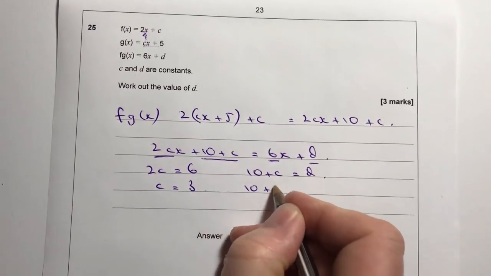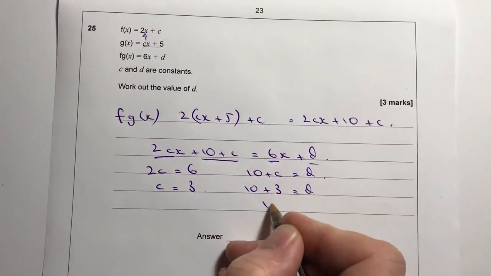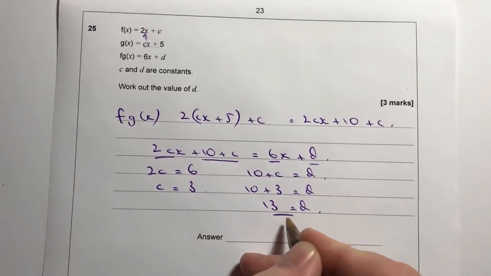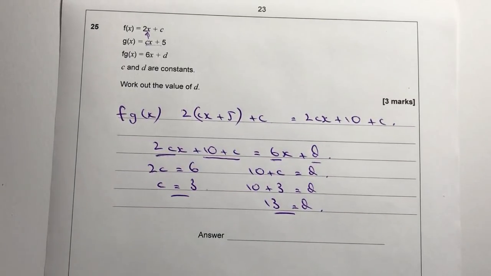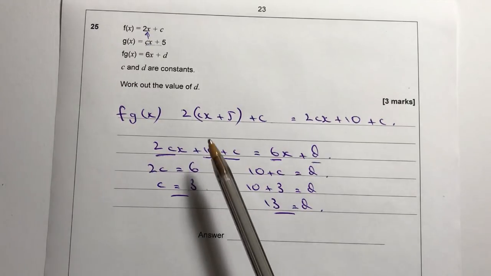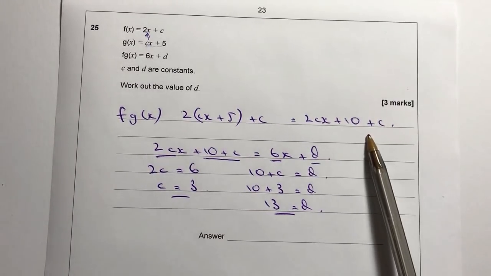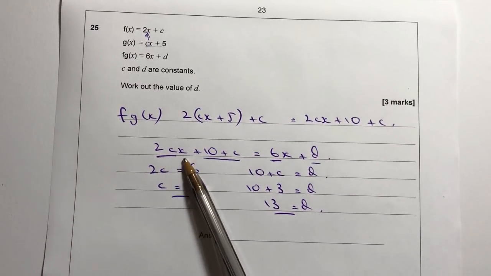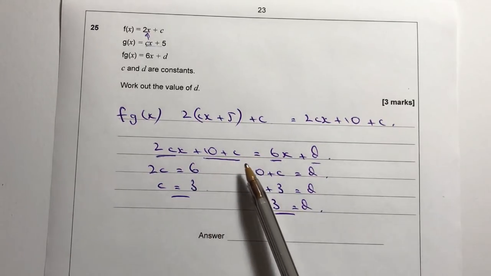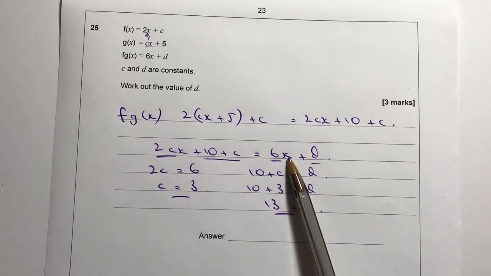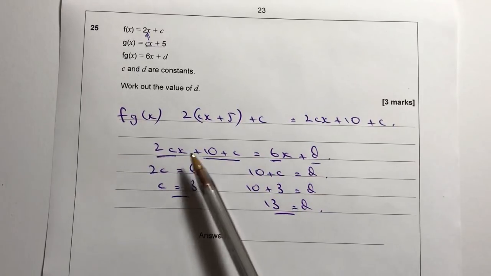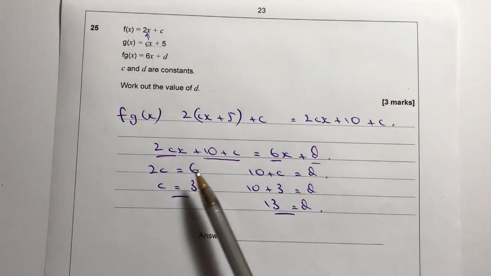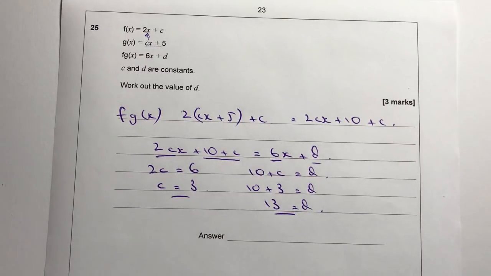So 10 plus 3 must equal d, so d must equal 13. Okay, so a little bit trickier with those, I think, and the main thing is to be confident in what you're working out here, and then take that confidence and actually say, well, in that case, the coefficient of x must be equal to 2c, because that's 2c times x, and that's 6 times x. Well, that's fine, allows us to work out c.